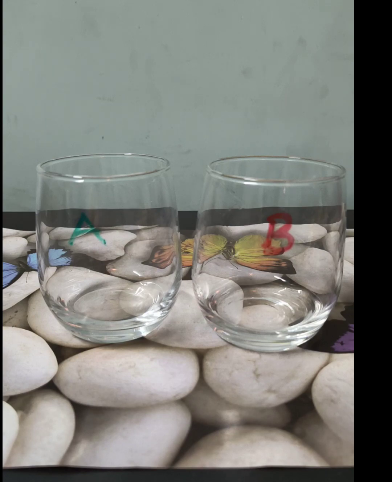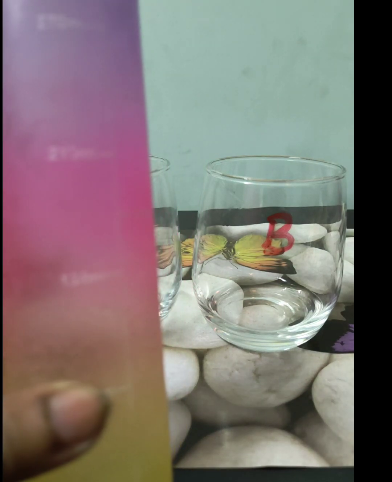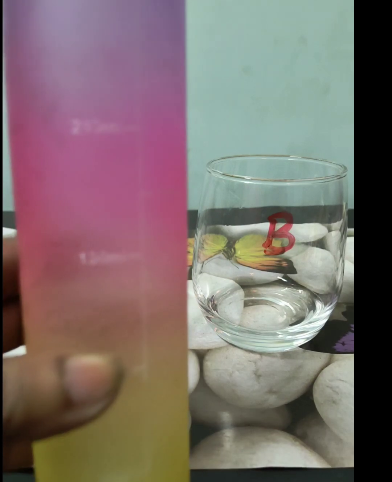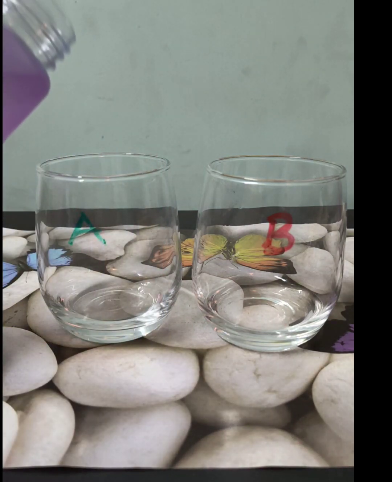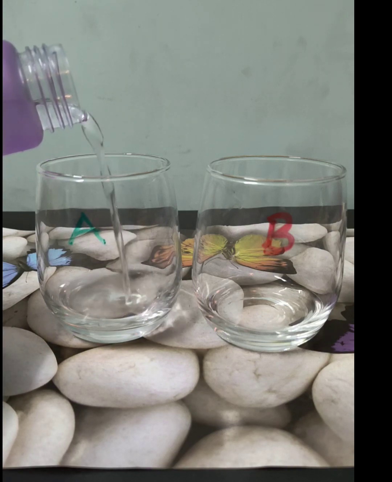Next, I will pour equal volume of water in each of them. So here, I will try to pour 150 ml of water in each. I am taking it from a measuring cylinder where I have a 150 ml mark here. Here you have the measuring cylinder. So let me pour 150 ml in the first one.